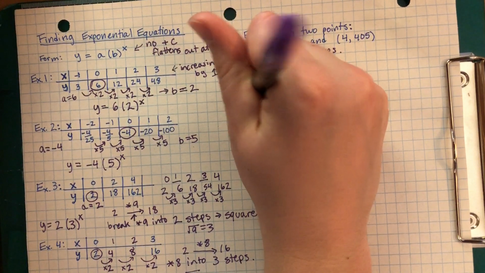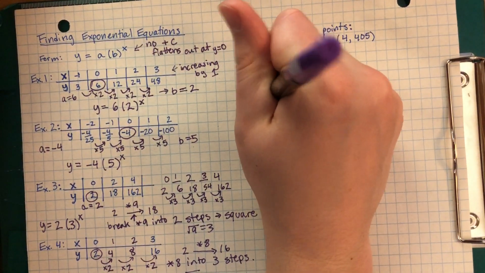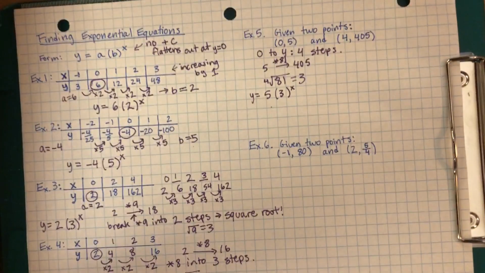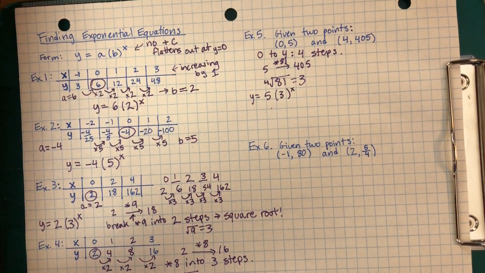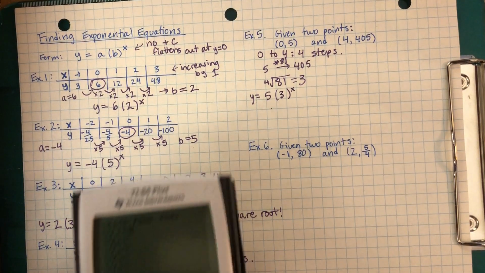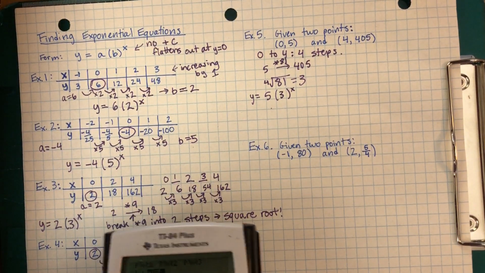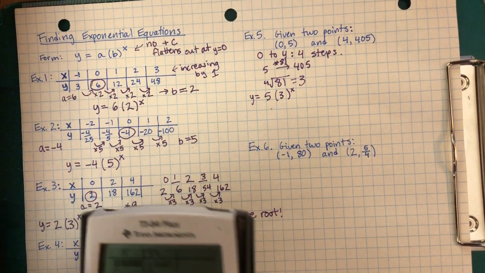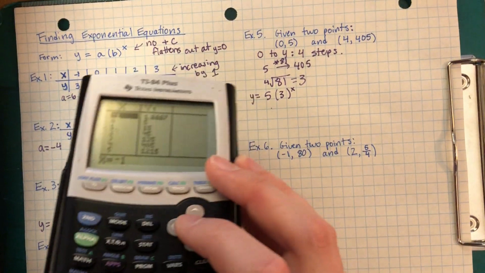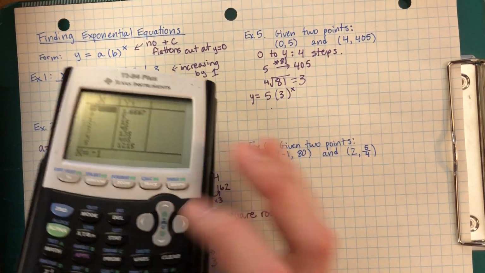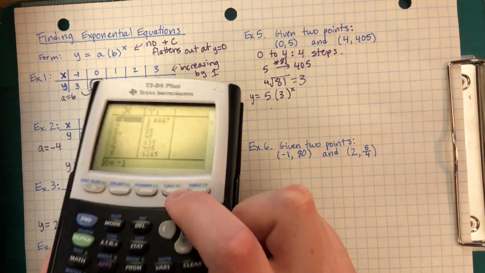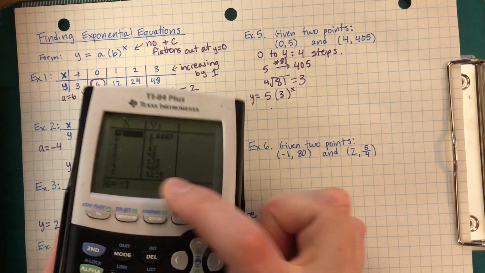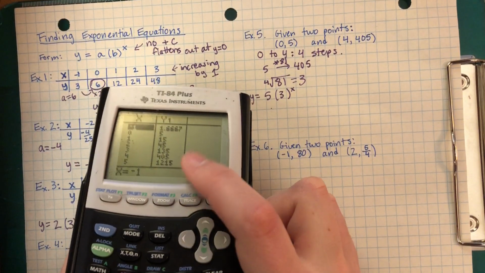So we have y equals 5 times 3 to the x. If we want to check this, we can type this equation into the calculator, y equals 5 times 3 to the x. And we're not going to have all the points, but we can make sure that we have these 2 points. So I have 0 and 5, and I have 4 and 405. So I found the right equation.